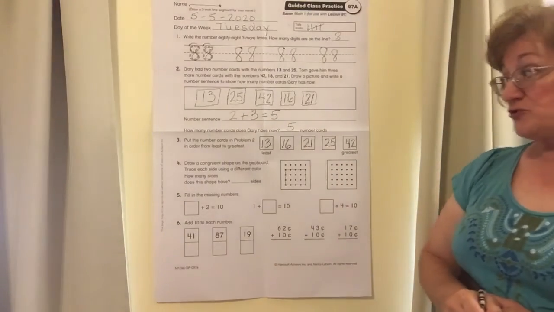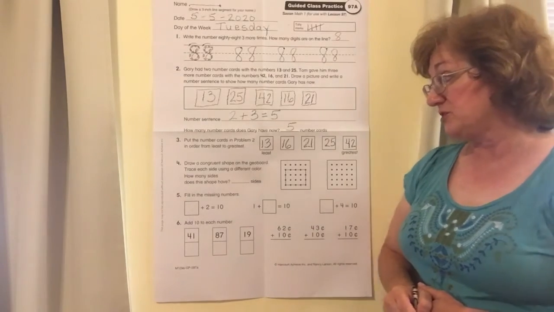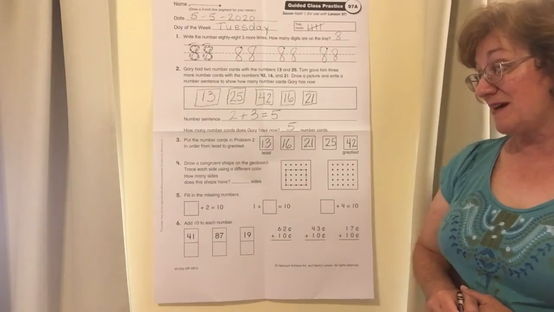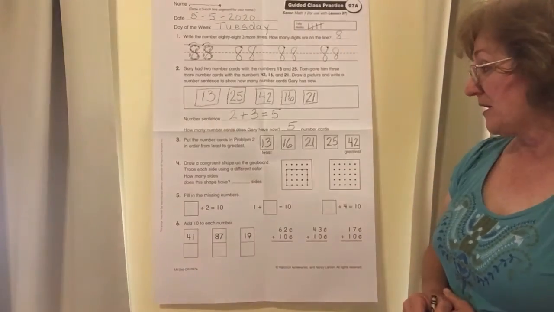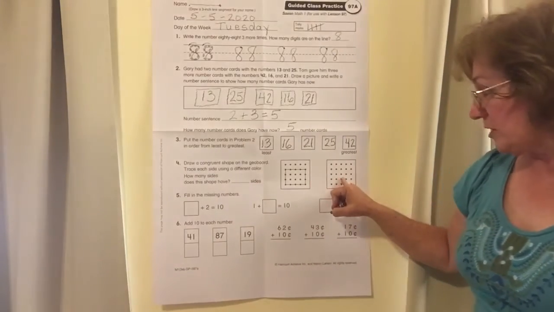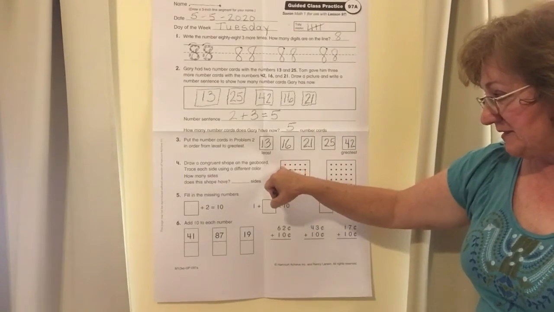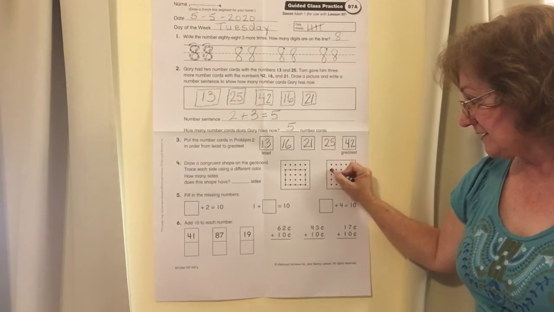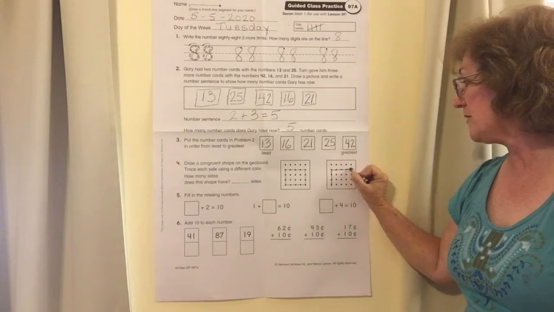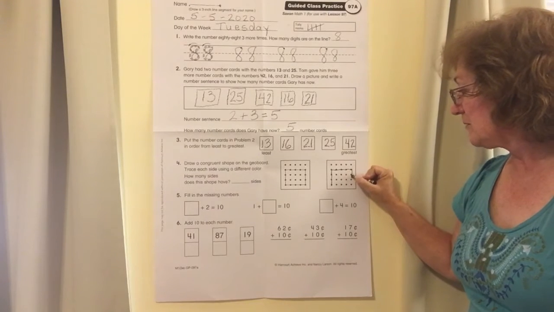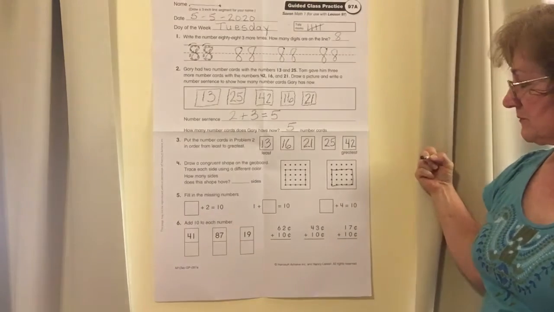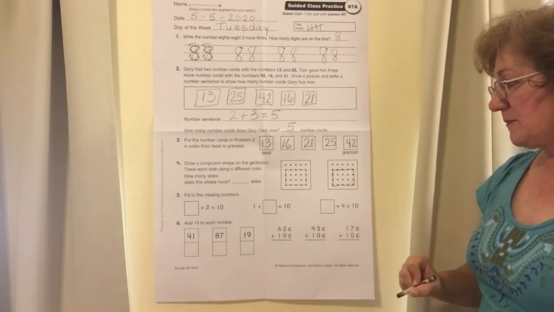All right, number 4, draw a congruent shape on the Geo Board. Trace each side with a different color. How many sides does this shape have? All right, congruent means it's the same shape and size. So on this board, we're going to do what they did. We're going to start at the second dot and go all the way down to the bottom. We're going to go all the way to the right, all the way to the bottom again, and make our shape closed at the bottom.